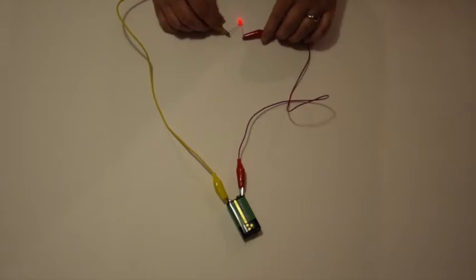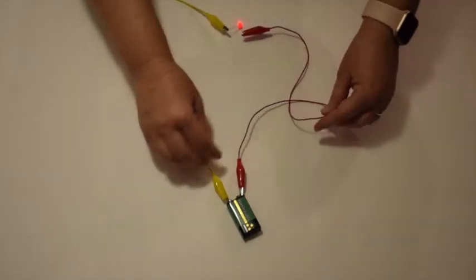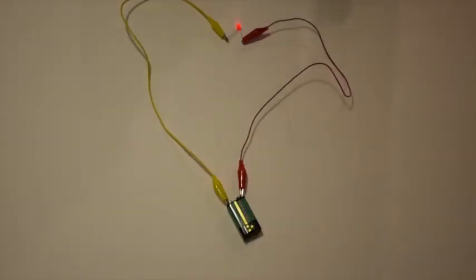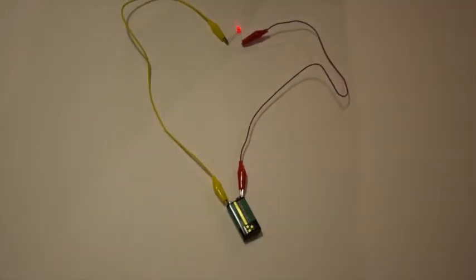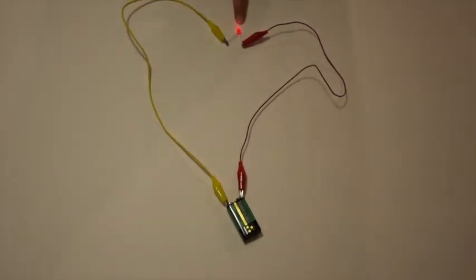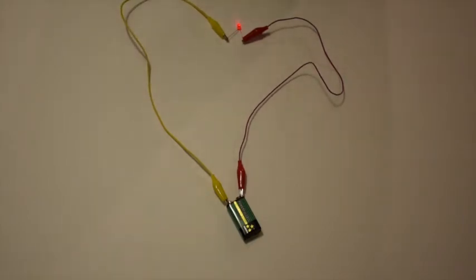And you can see that the LED, the light emitting diode, turns on. So the electricity is flowing. We have current that's flowing here. And again, it's a simple circuit. It just has one energy source, it has one load, and those two things are connected with wires. And this is the most basic circuit you can have. It has all the required components and nothing extra.